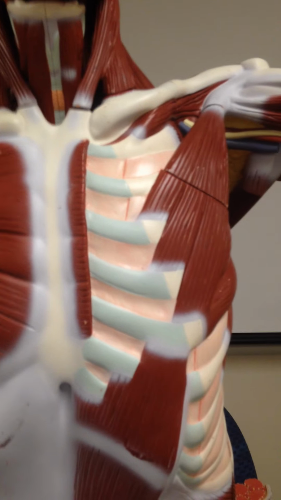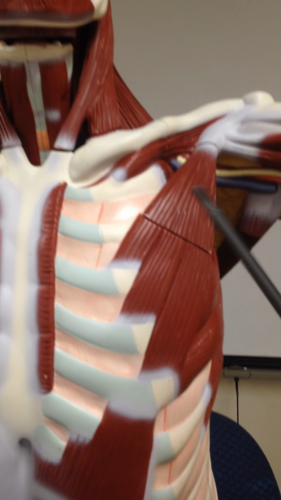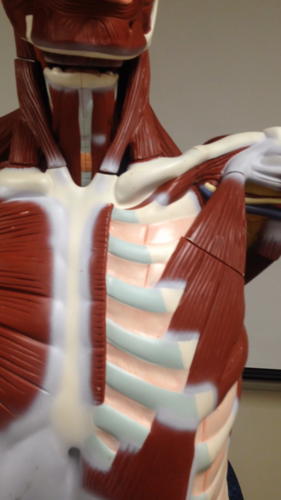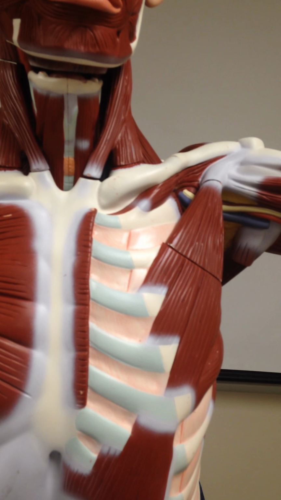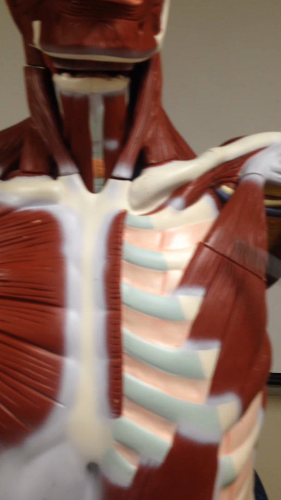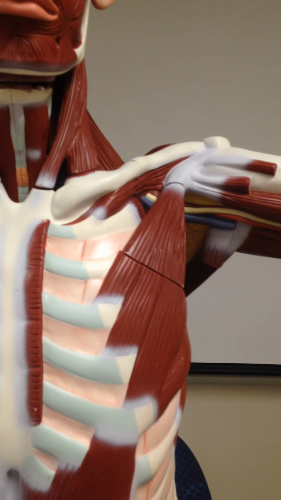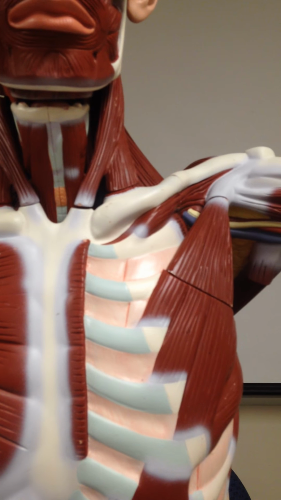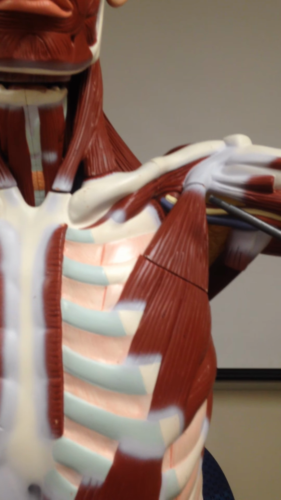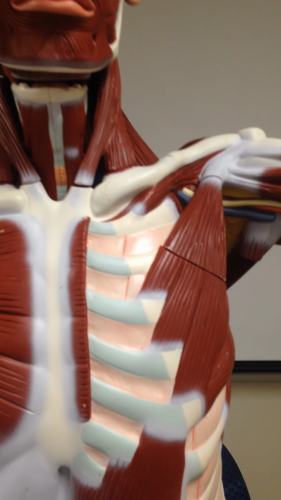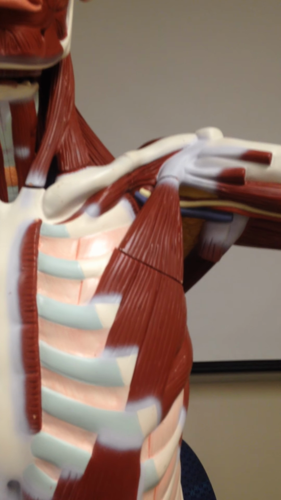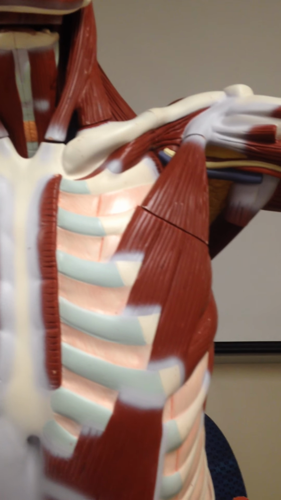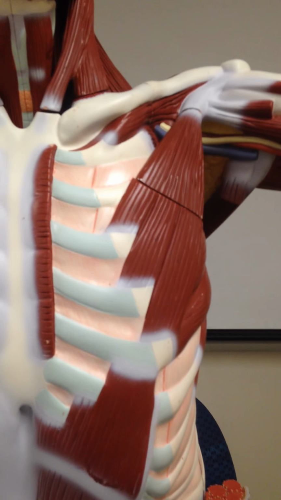Your pec minor, that one's going to be, if you lift off the pec major, deep to the pec major is your pectoralis minor. So that's this one here. And so the pectoralis minor, it's running from that coracoid process of the scapula down to the ribs, and it's going to be responsible for elevating the ribs during inhalation, as well as abducting the scapula.